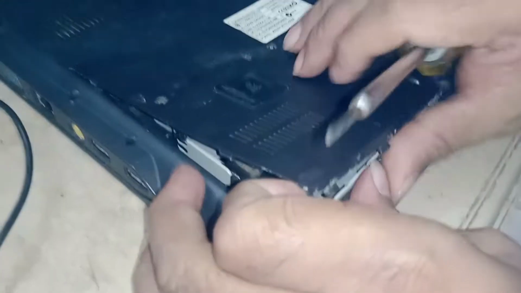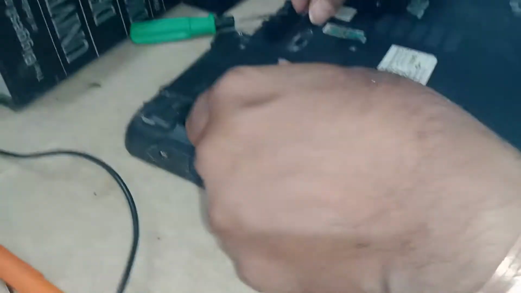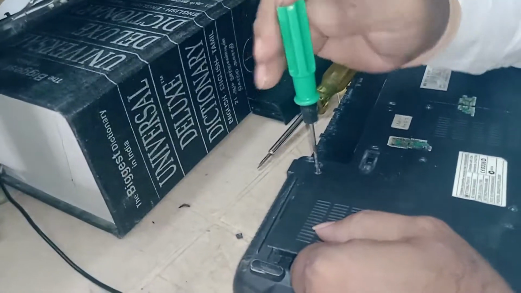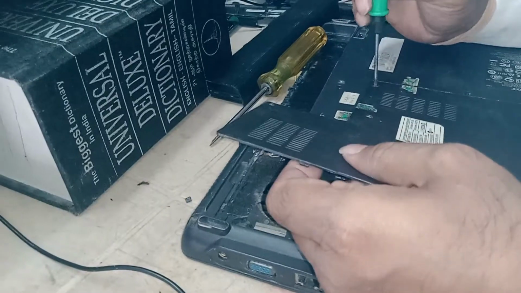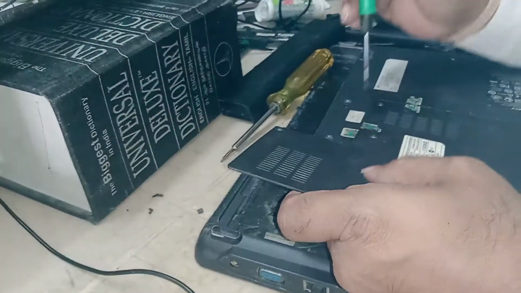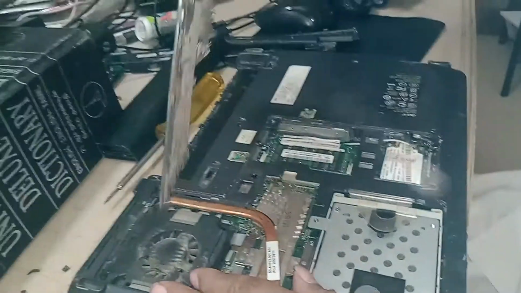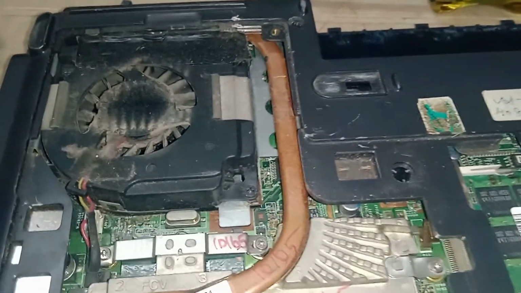Now let us see what is inside this laptop. Here we can see the hard disk. Let us open it so that you can view the hard disk and other parts that are inside this laptop. Care should be taken. If you open your laptop, it should not damage the internal parts. Now you can see the CPU fan. That is the CPU fan.